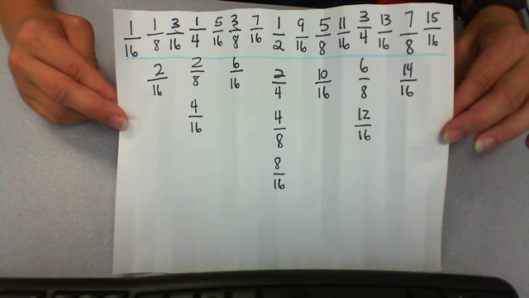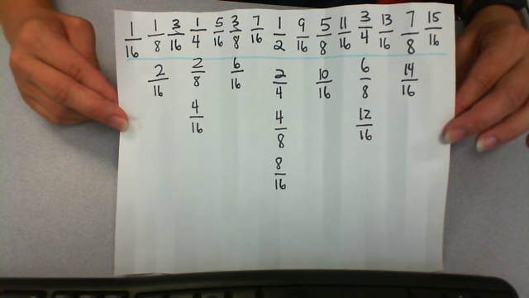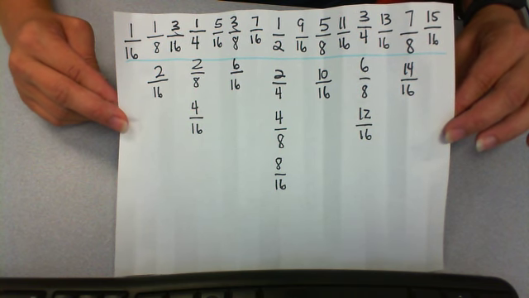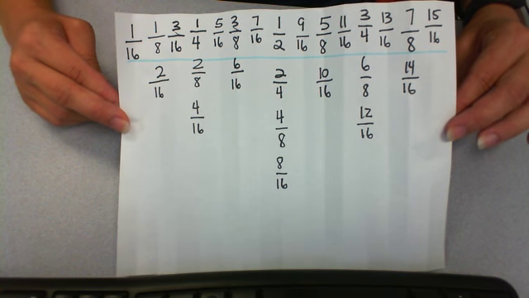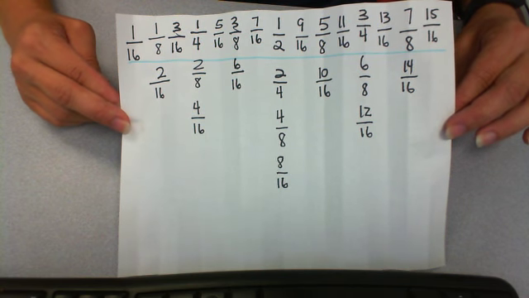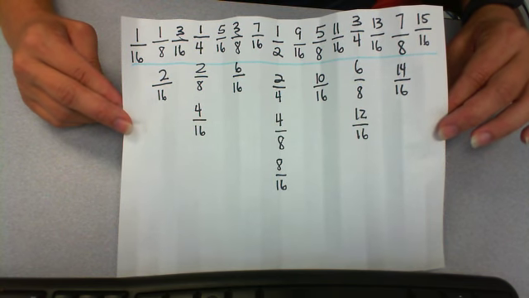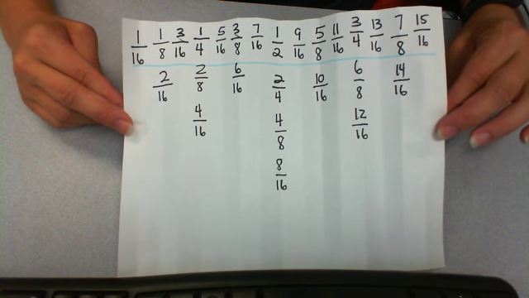So if you have a numerator that is even, like the 10 over 16, you know right away that's an even numerator and an even denominator. So I must be able to simplify. And that's great, to be able to simplify.